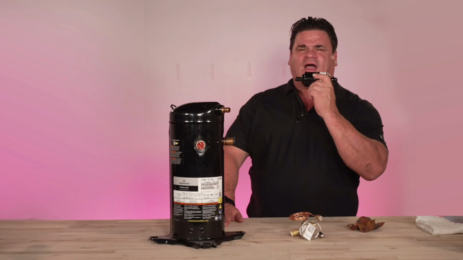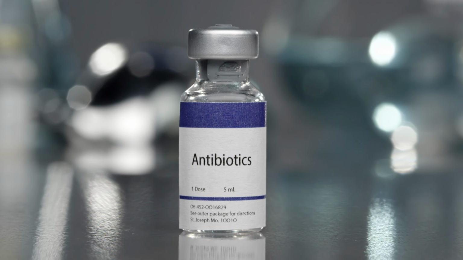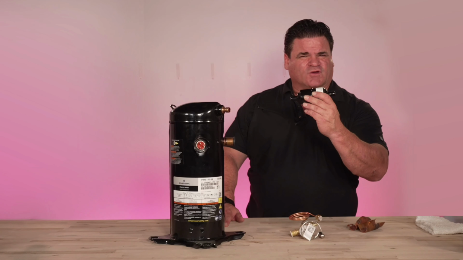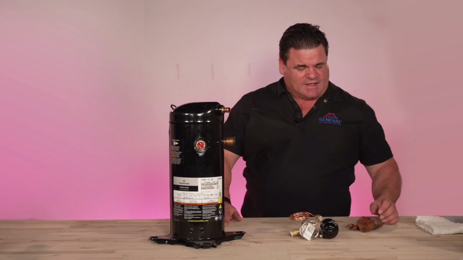Think of this as IV antibiotics after surgery. It's going to make sure any contaminants that had gotten into the system or were missed are filtered. Probably overlooked more times than I'd like to think about. Lastly, this is really important.